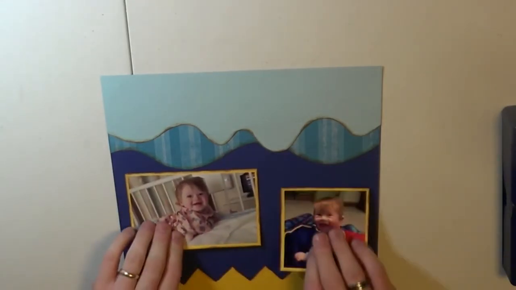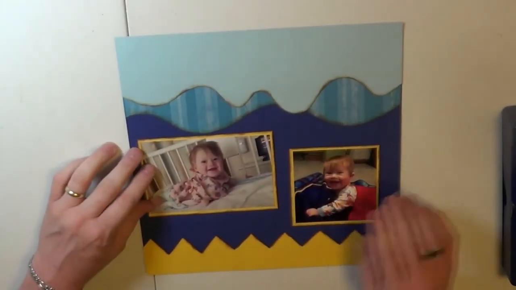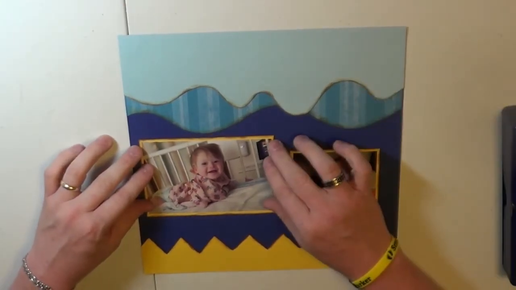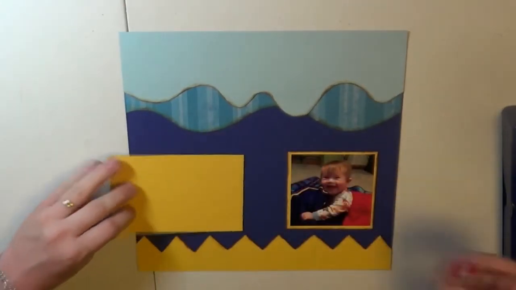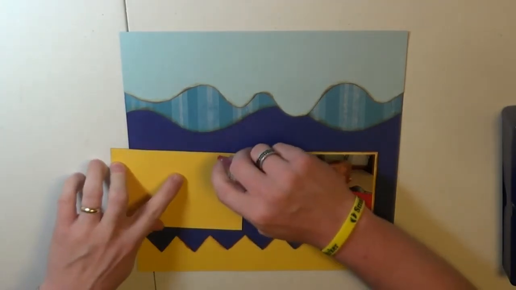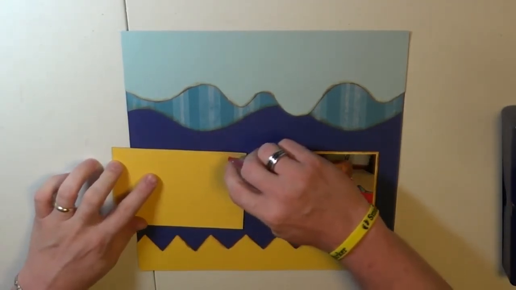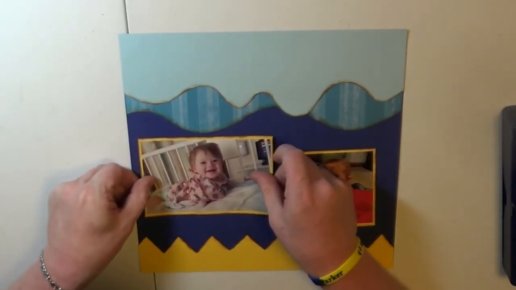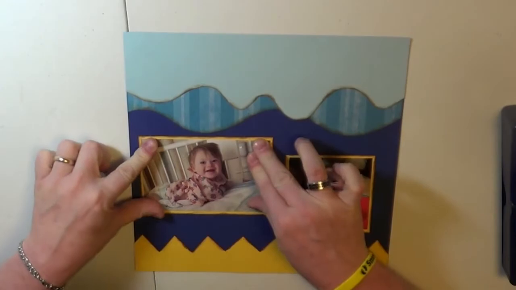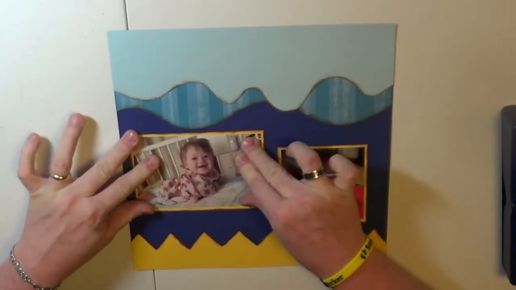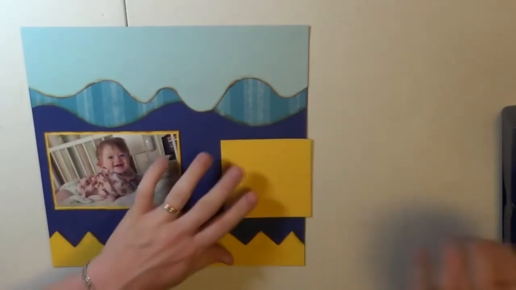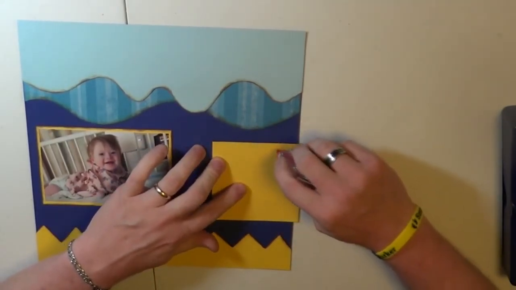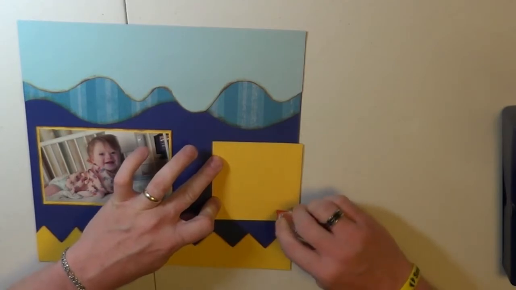Okay, and let's get our pictures in. I think I'm going to offset these a little bit because I have an embellishment coming up in this corner here. So we're going to go ahead and tape our photos down. There we go. Parker is such a cute little kid, and I told his mother when she sent me these photos, oh, he is such a photogenic kid. He's adorable.